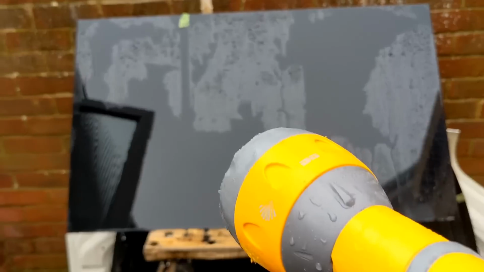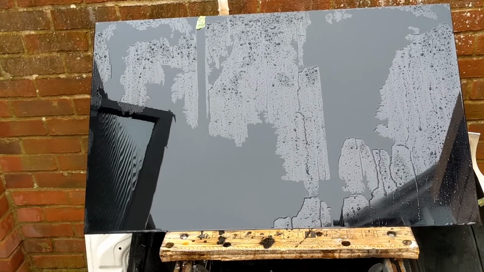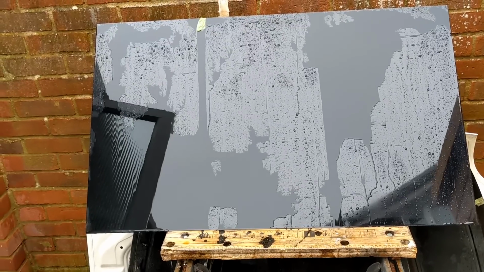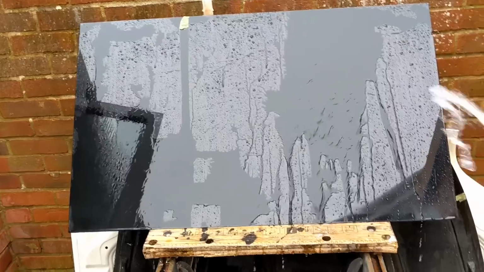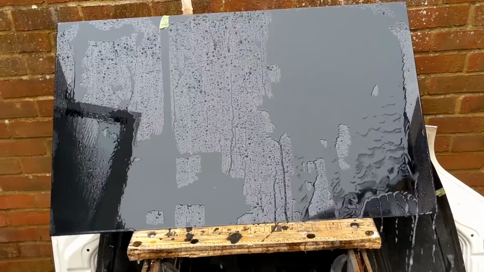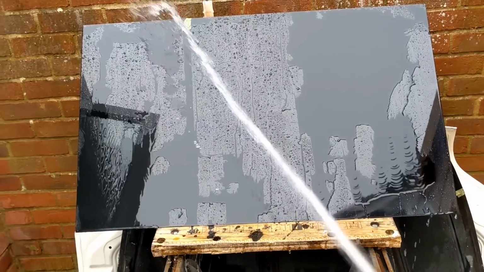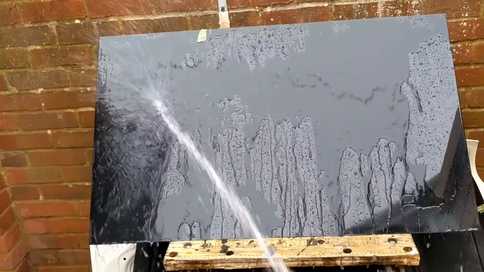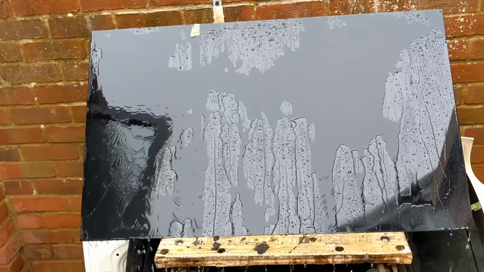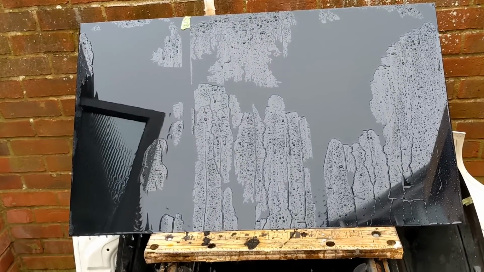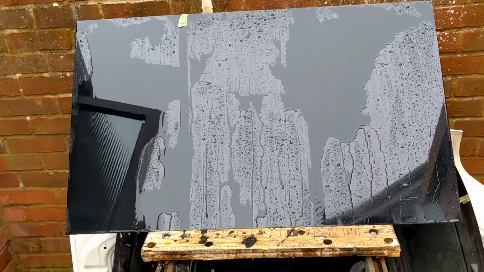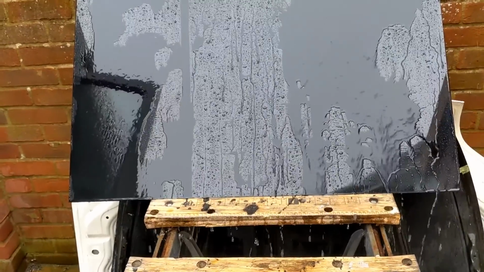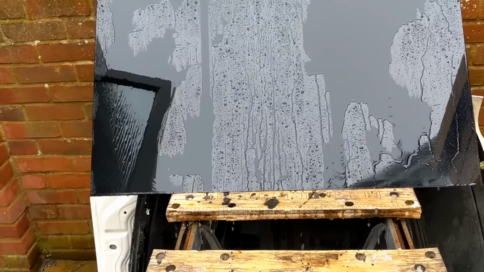You can see it's climbing down quicker. Seems to be like a dead patch up there. Very interesting. What's going on with that patch?